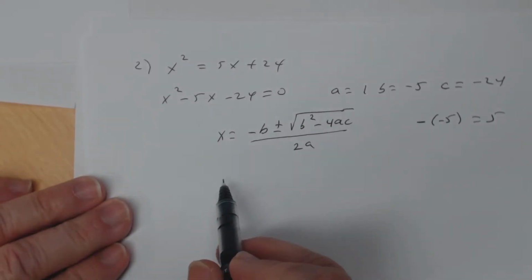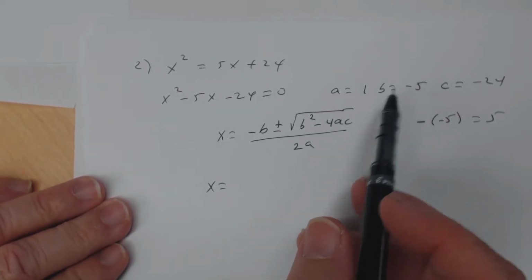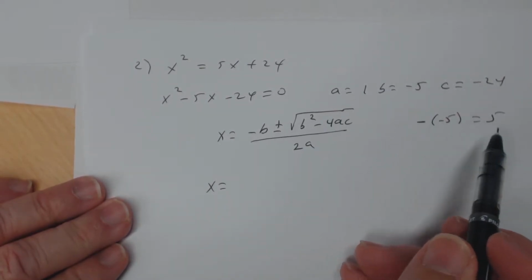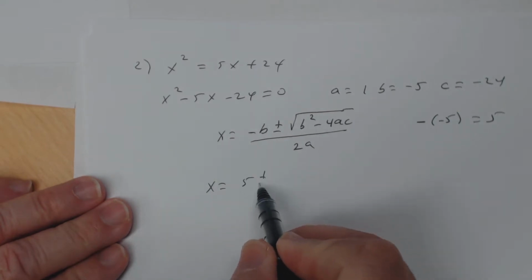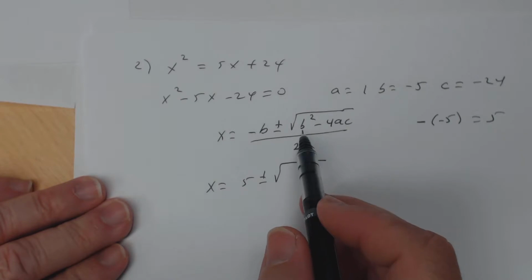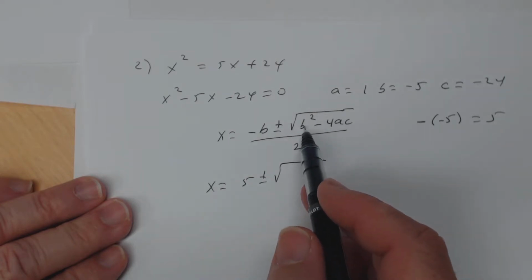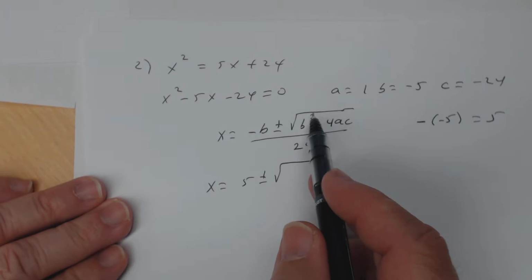So that's going to go here. So I get x equals the opposite of b. b is negative 5, and the opposite of negative 5 is positive 5. Plus or minus the square root of b squared. Remember, put that in parentheses. If b is positive or negative, this is always going to be positive regardless. If b is 0, it's going to be 0, but it's never going to be negative.